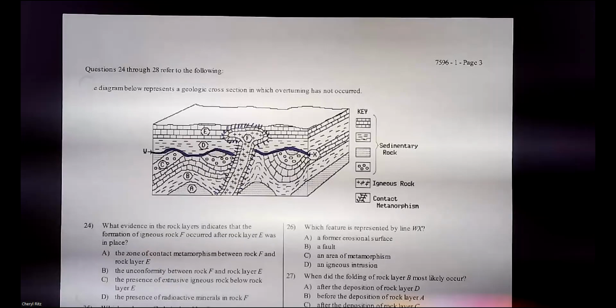So I asked you to do these few review questions for helping you get ready for the Regents. So this is an outcrop, which is a layer of exposed bedrock. You can see the different layers. In general, what do we know about this? Where's the oldest rocks? Bottom. Where's the youngest rocks?